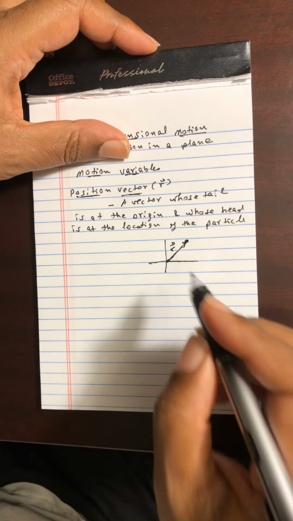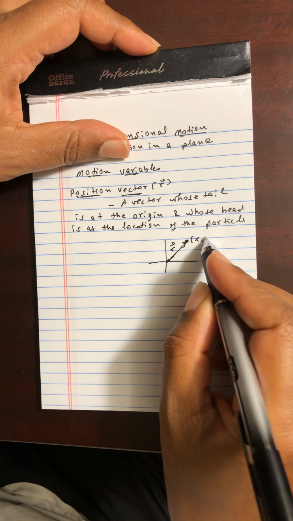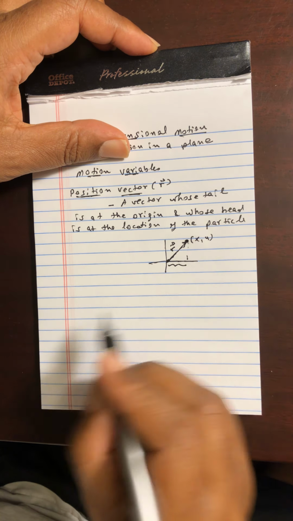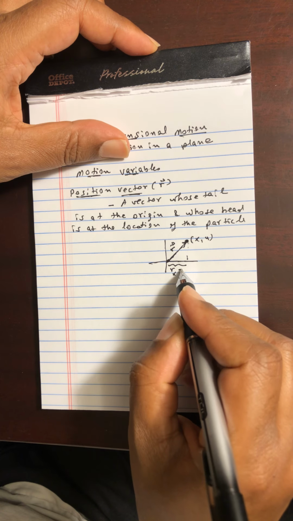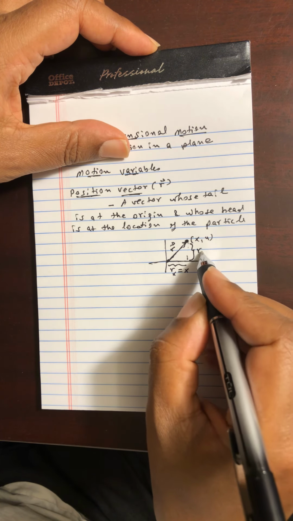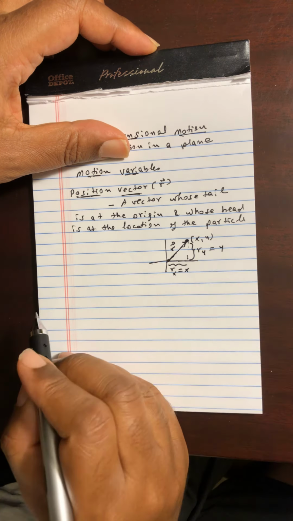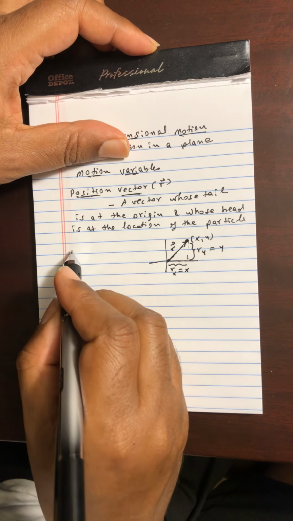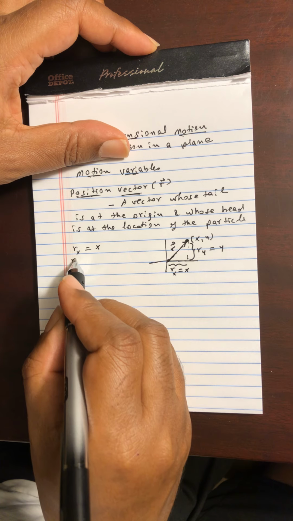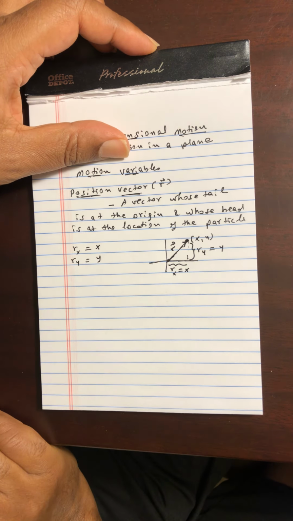Okay, now let's look at the components. The coordinates of this one are, let's say, x and y. So this one over here is the x component of the position vector, but it's simply the x coordinate. And this one over here is the y component of the position vector, which is simply the y coordinate of the particle. So for a position vector, the horizontal component is simply the x coordinate, and the y component is simply the y coordinate of the particle.